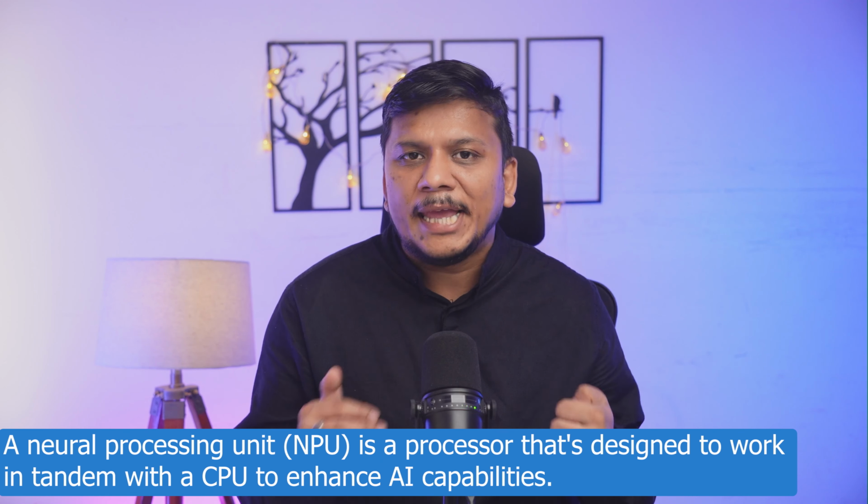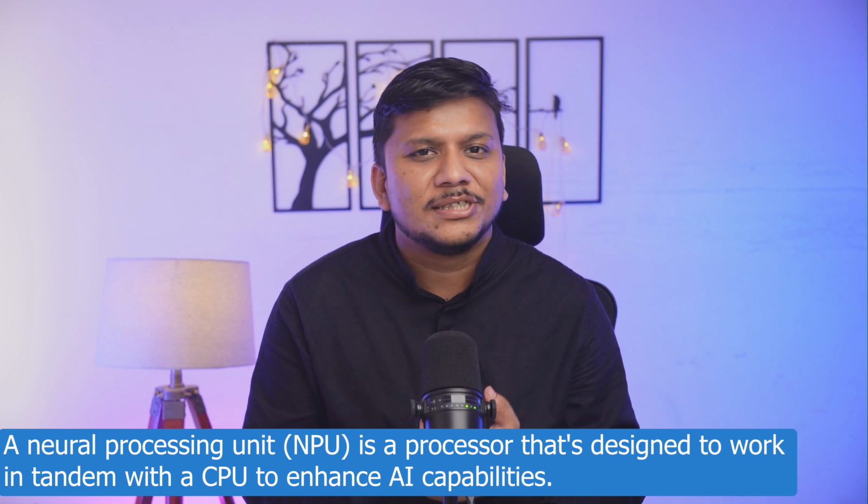In that scenario also, I would suggest you go with a machine having a very decent CPU, especially the latest generations of high performance CPU, as they now come with NPU, which is neural processing unit. And then make sure that you have got a decent amount of RAM, which will take care of big data and other AI requirements.